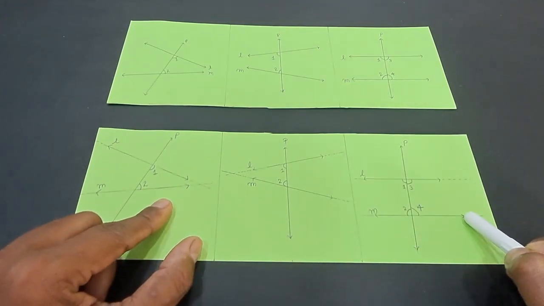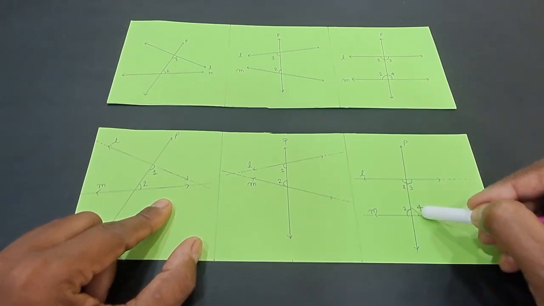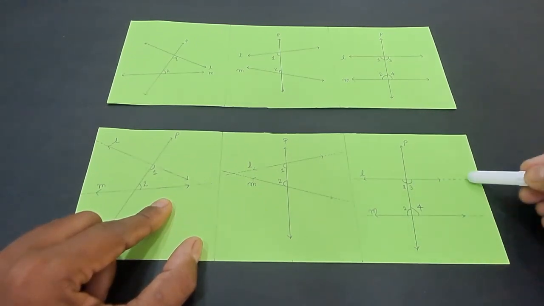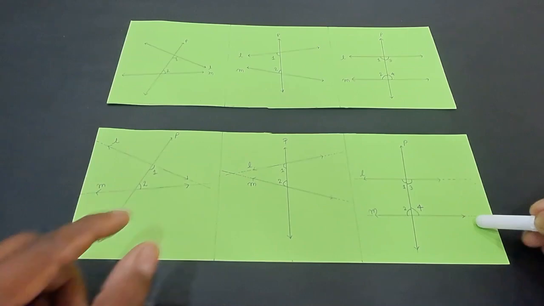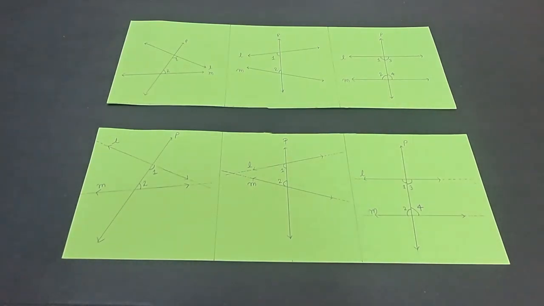In this case, the sum of the angles will be exactly 180 degrees, and therefore the lines will never meet. And that completes our activity on verifying Euclid's fifth postulate.